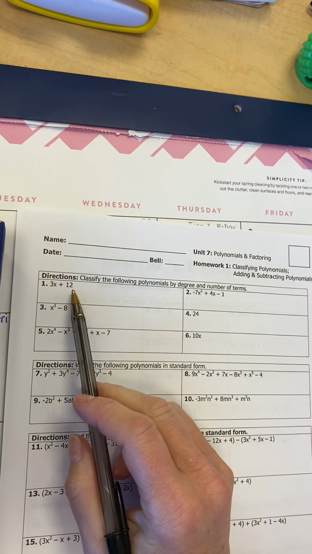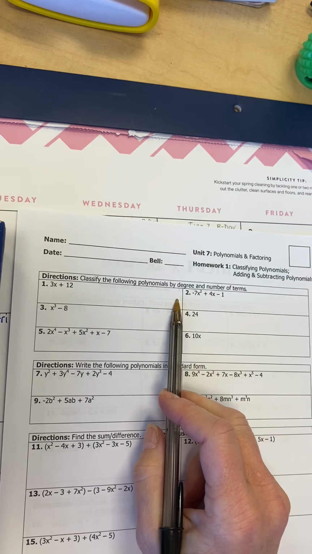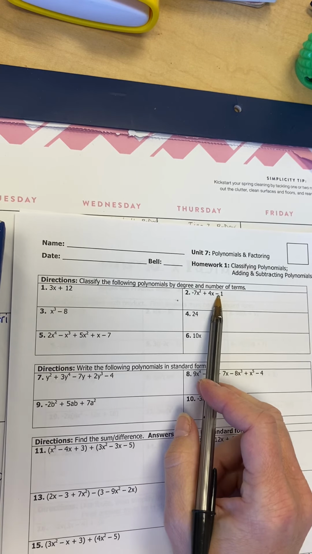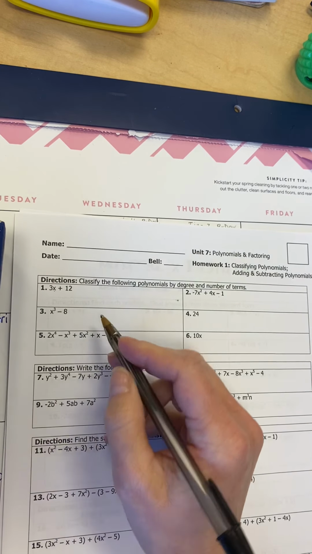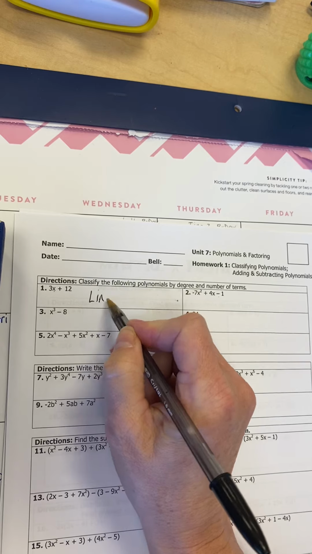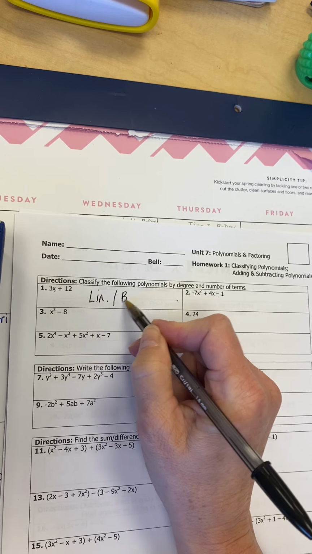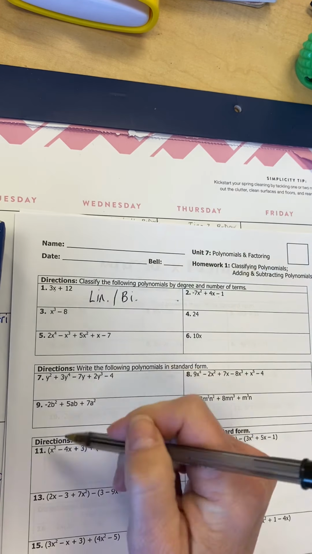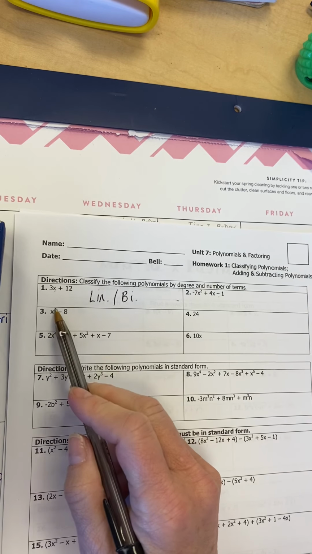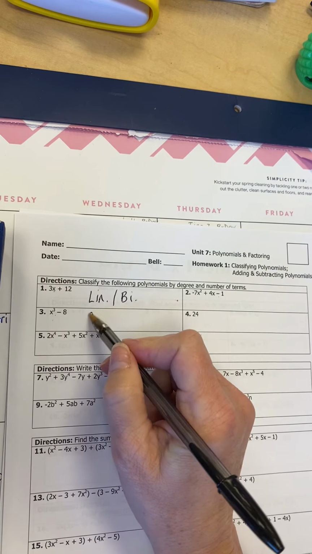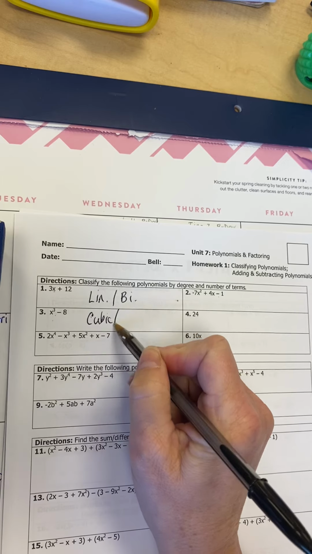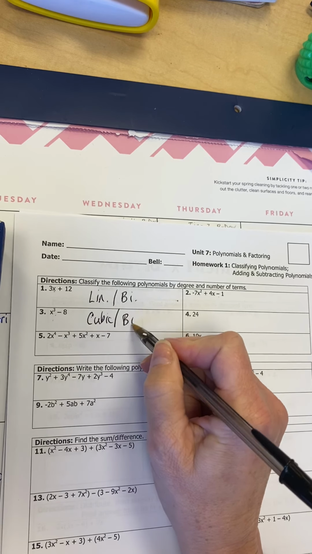Anyway, the directions here: classify the following polynomials by degree and number of terms. The degree on this one is 1, so you'd say it's linear, and it's a binomial. I'm just going to do the odd ones for right now. This one is a degree 3, so we call it a cubic, and it's 2 terms, so we call it a binomial.